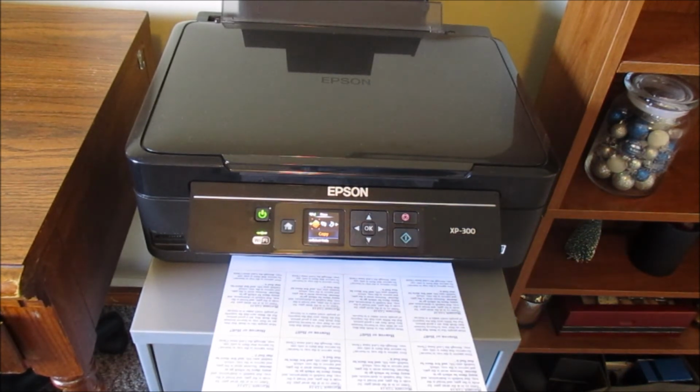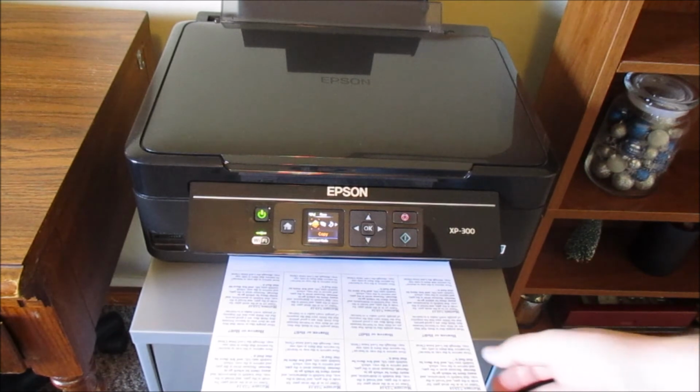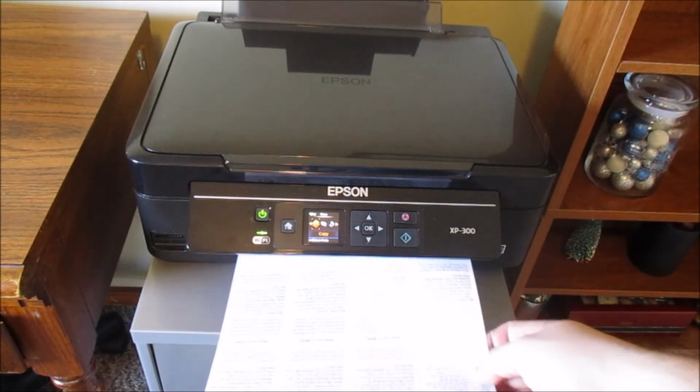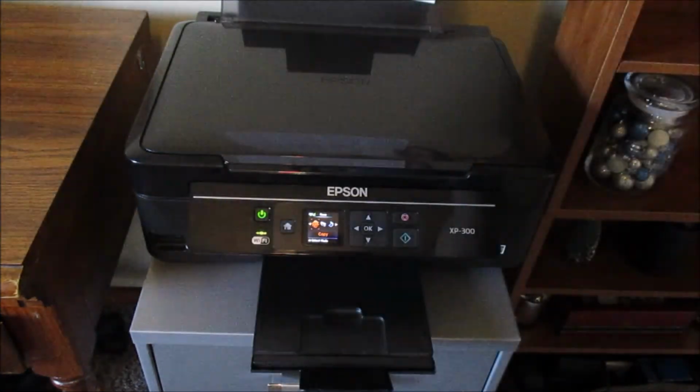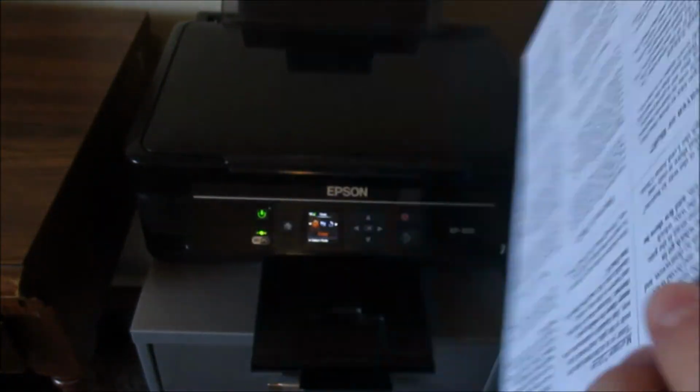Okay, so the tract's printed out here, and it's important to note how your printer prints your paper. So this particular printer, this paper kind of came out like this and down and printed out like this. So to get the other side to match up perfectly, we're just going to flip it straight over like that so that it comes out the same way. If that makes sense.